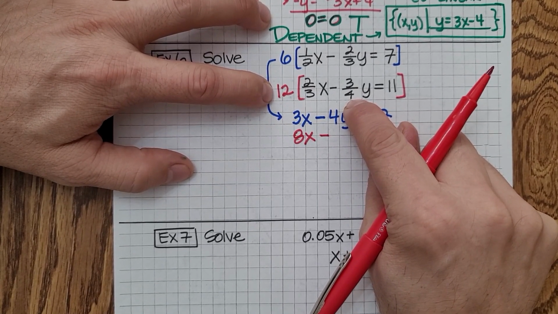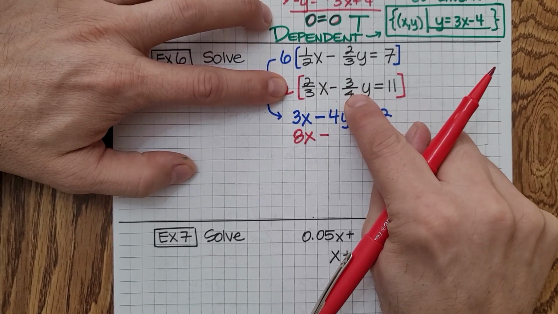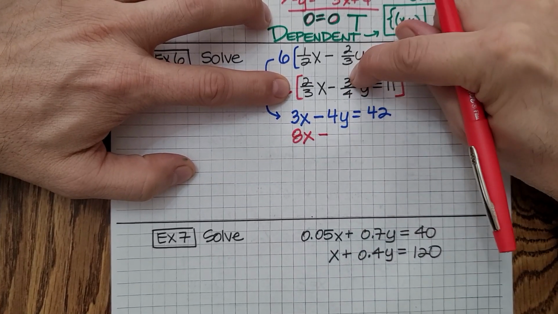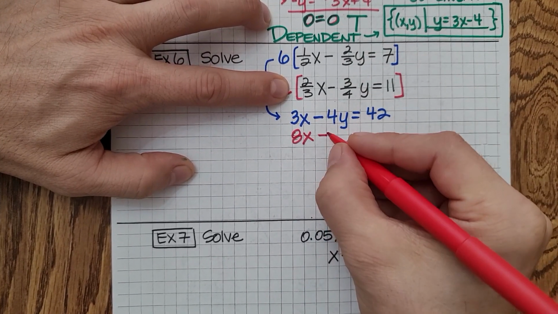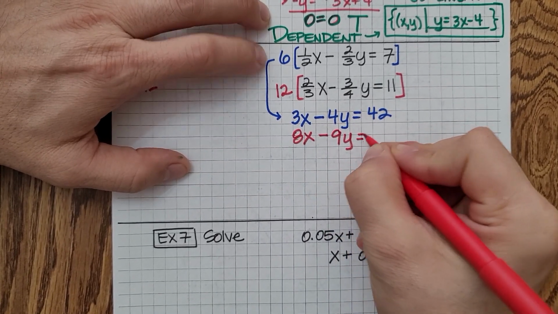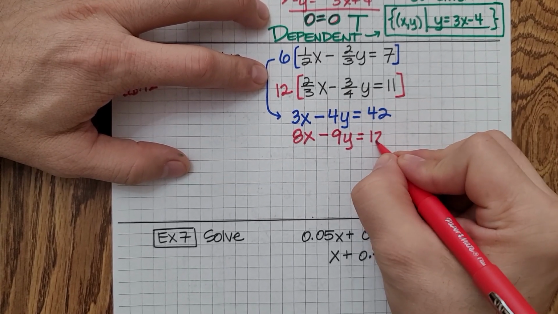Let's make the numbers simple before we multiply them. 12 divided by 4 is 3. 3 times the negative 3 on top is negative 9y. And that equals 12 times 11, which is equal to 121.